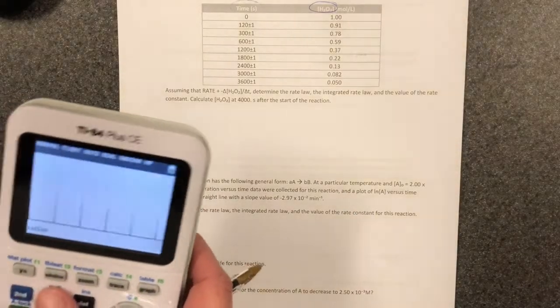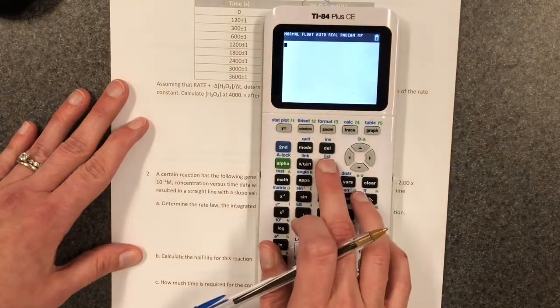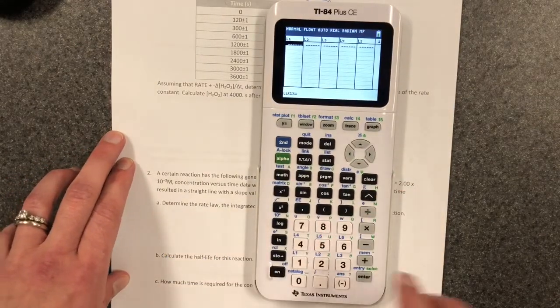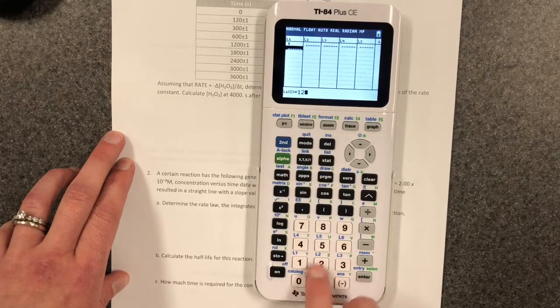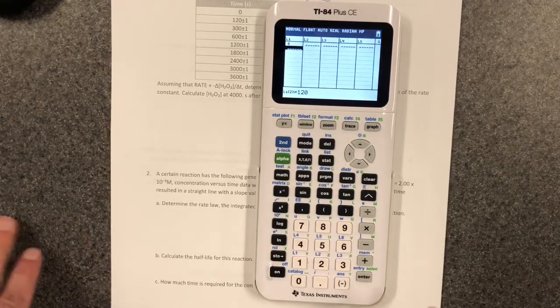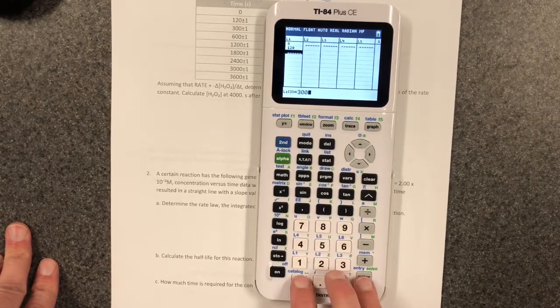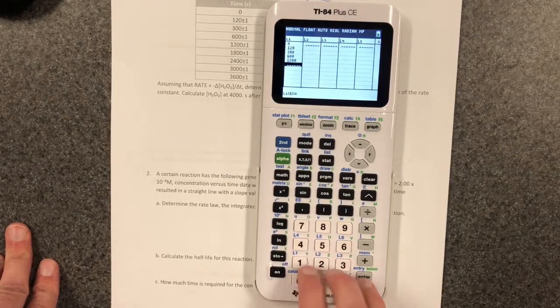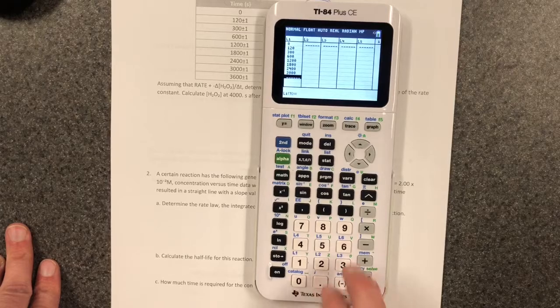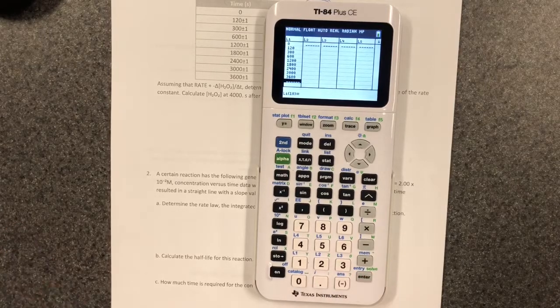Okay, so again, to get started with this, what you're going to do is go to Stat and then go ahead and click Edit. And for list 1, you're going to put the time. So first one here is 0, and then 120. Now I know that says plus or minus a second, but that's just giving you a margin of error. You don't actually put that part in the calculator. Just be aware that it might not have actually been taken at 120 seconds. It might have been at 119 or 121. So 120, 300, 600, 1200, 1800, 2400, 3000, and 3600. Okay, so those are the times.